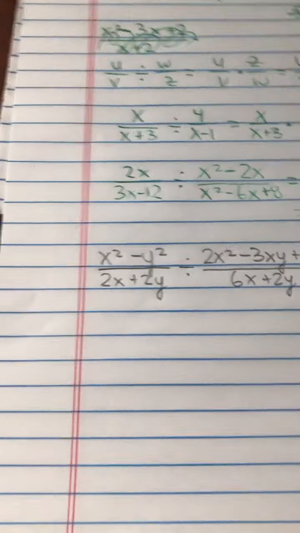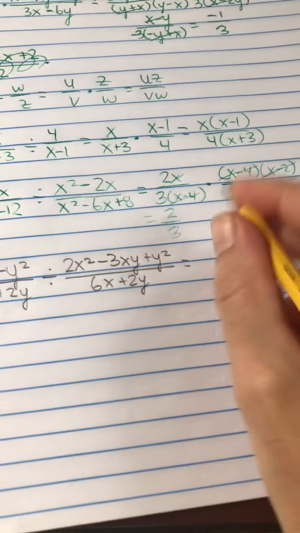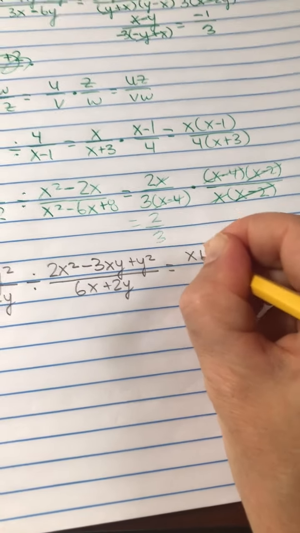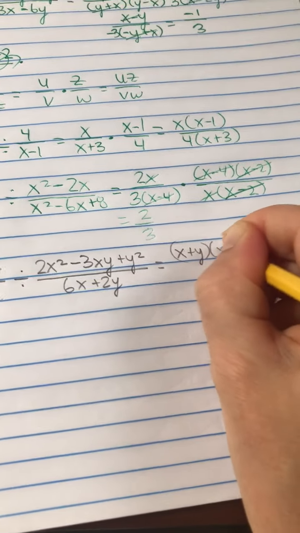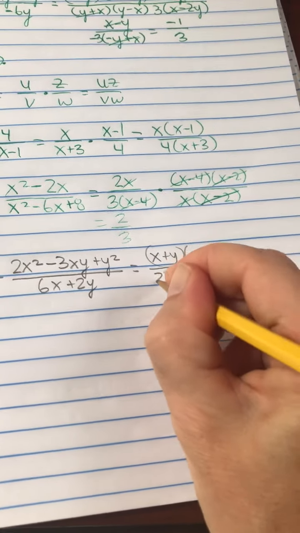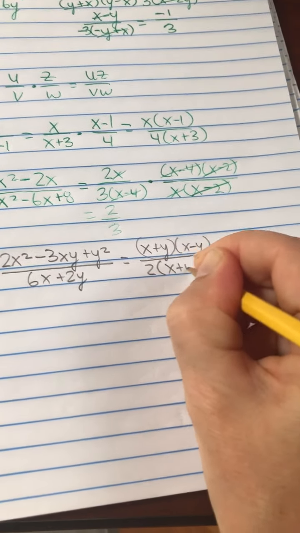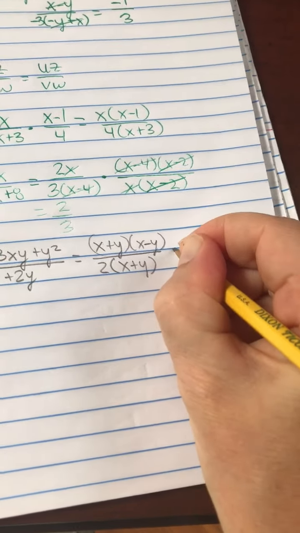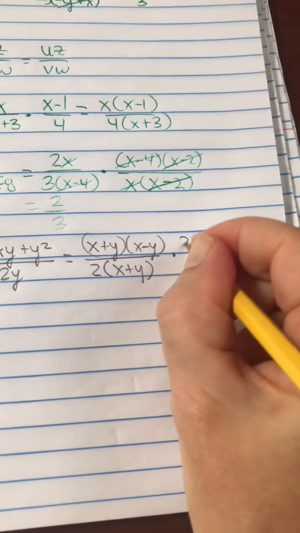All right, so difference of two squares, you can do x plus y times x minus y. Factor out a 2 on the bottom, and you'll get x plus y. Okay, flip the other one and factor out a 2.